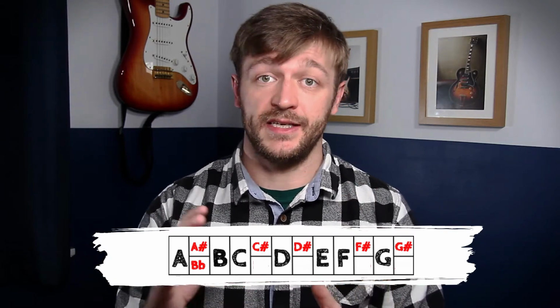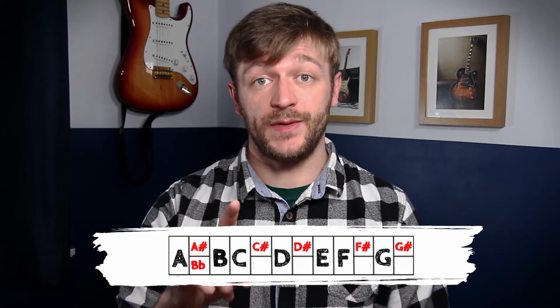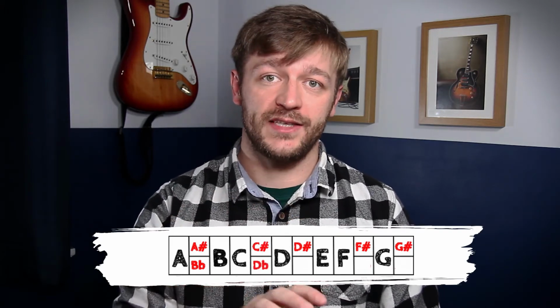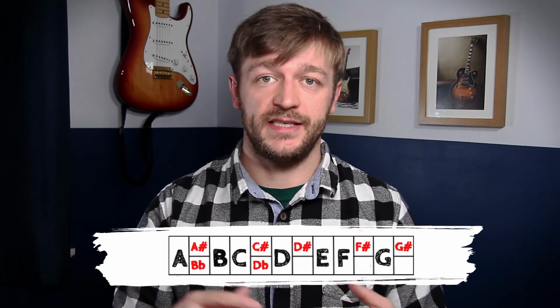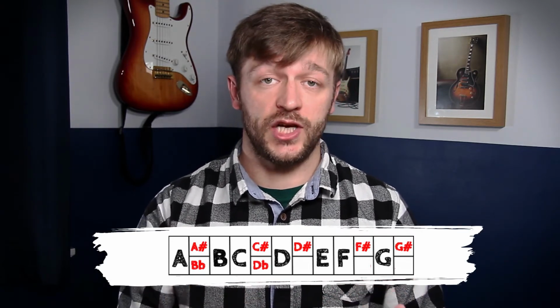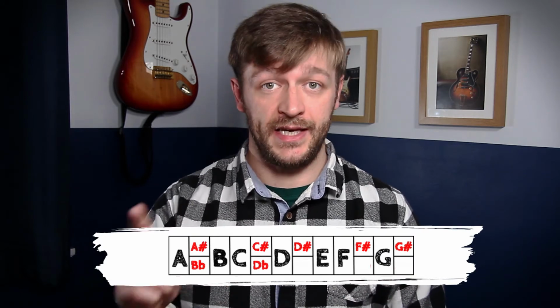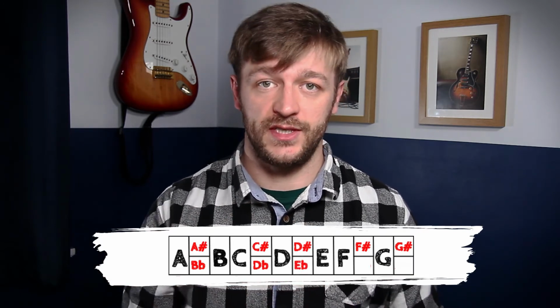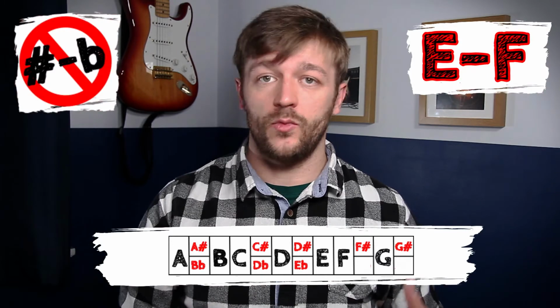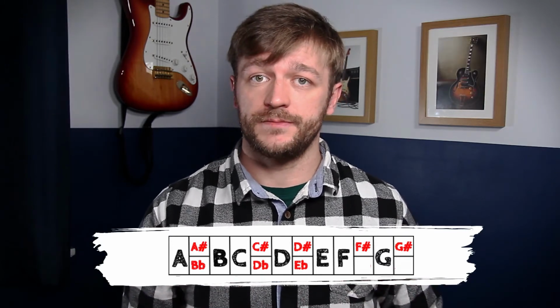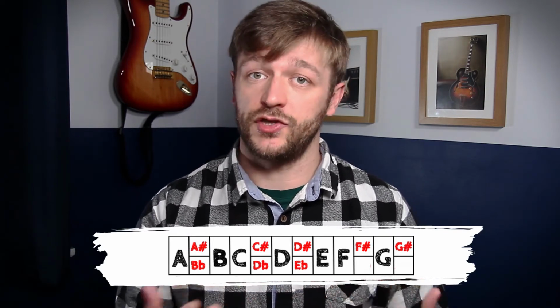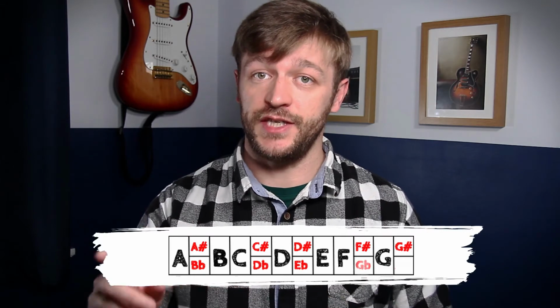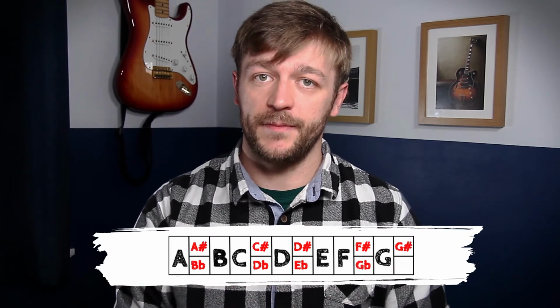But between C and D, we have a C sharp. So now we take the D, and we put D flat underneath the C sharp. Same with the next one, so we're on D, so D to E, we have a D sharp. So now underneath D sharp, we take the E, and we put an E flat under D sharp. E to F, we have nothing, remember, we have nothing between those two. So that can be left as it is. Now F to G, we have an F sharp. So now we can put a G flat underneath F sharp.